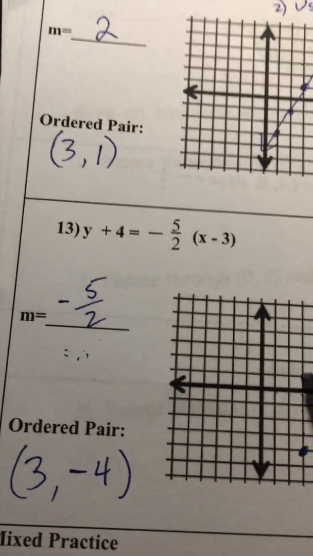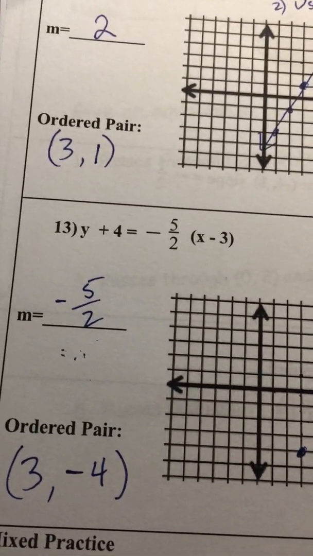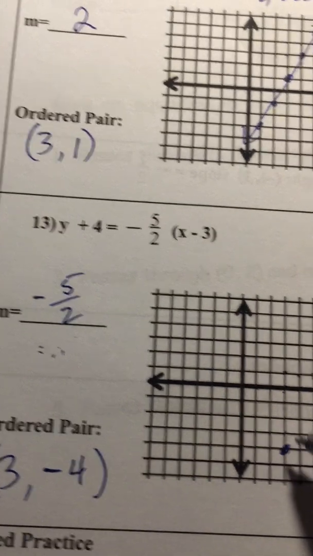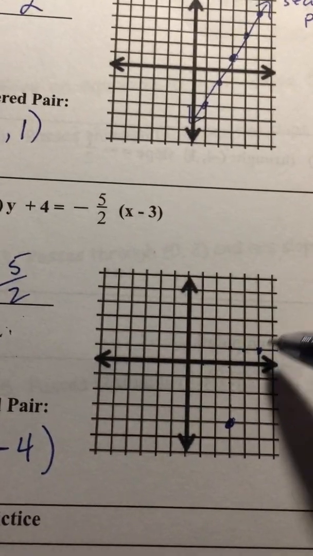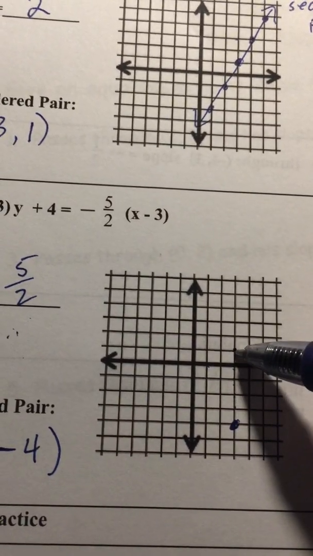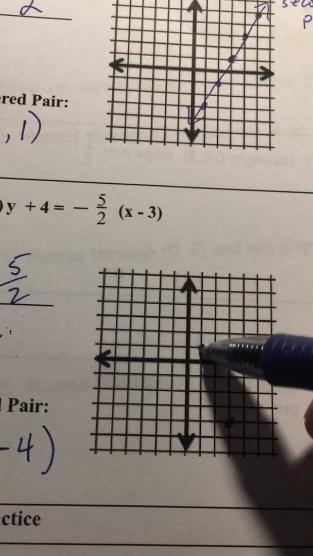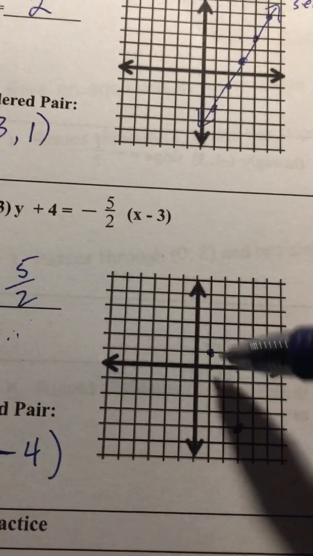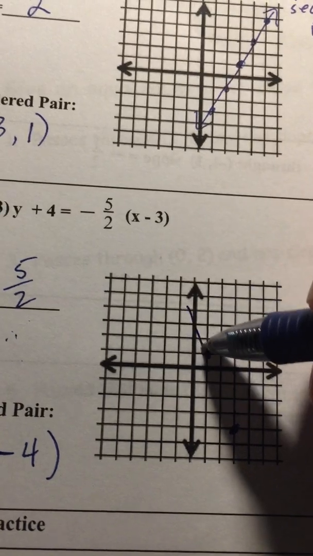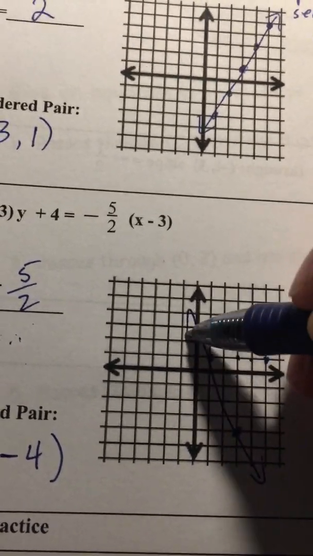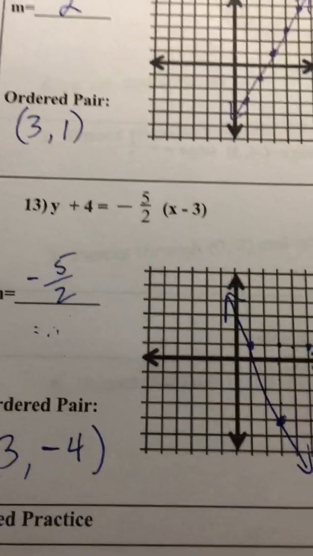And then I need to go over 2. Now, if I go right 2 and draw the line like this, is that going to be a negative slope? No, it won't. So I'm going to go the other way instead. I'm going to go up 5 and then go left 2. Now, if I draw it, will it be a negative slope? Yes. So always double check that the slope is going the way you want it to, whether it's positive or negative. So there's your graphing on that.